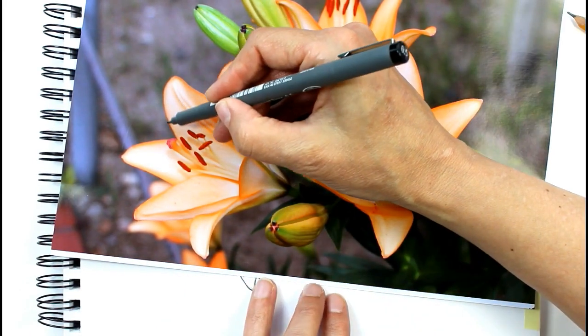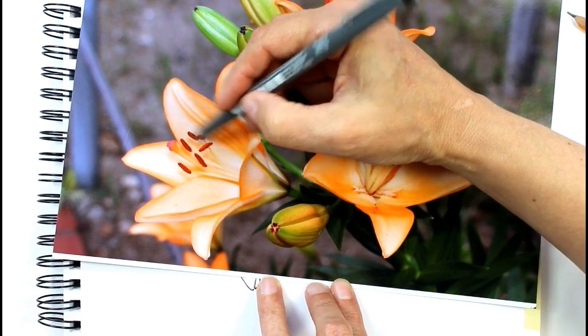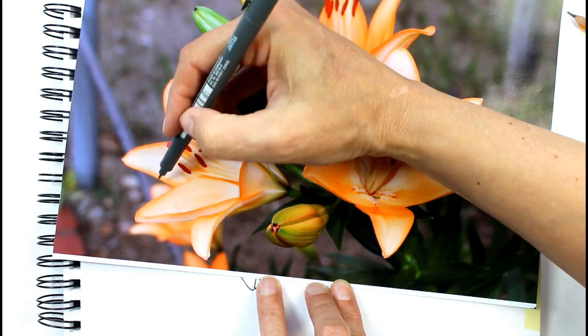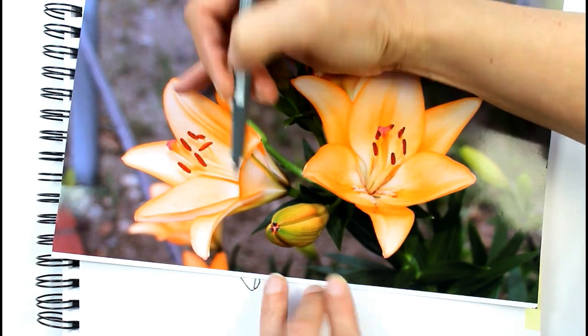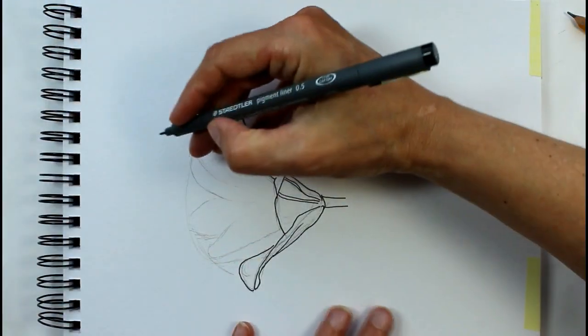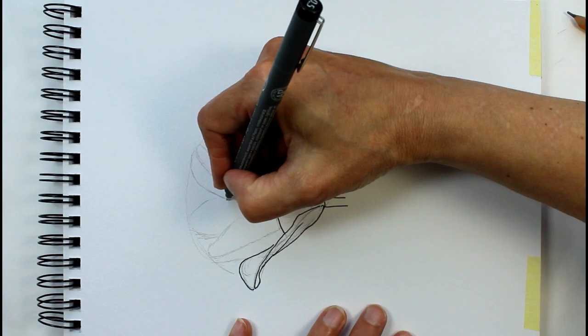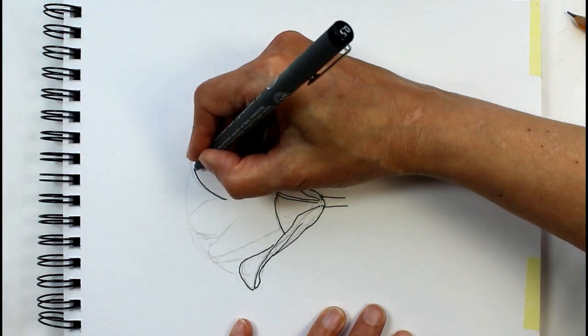So even this line going down here, we can't see it because of all these stems here, but we know it joins up. And similarly with this one. So this petal here will be going like this, but we can't see that. But it does help your drawing if you have that in mind. So we'll just start that line around here somewhere, and then we'll fit those little stems and things in later.